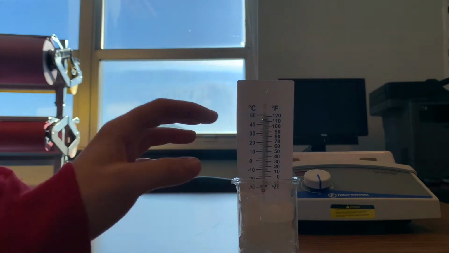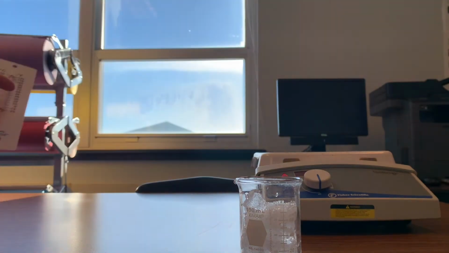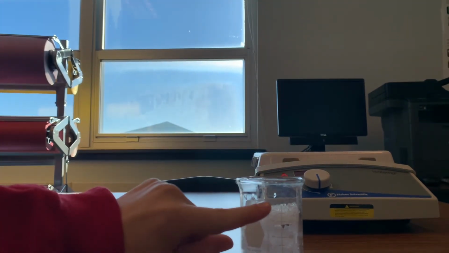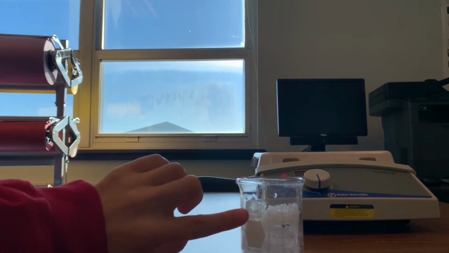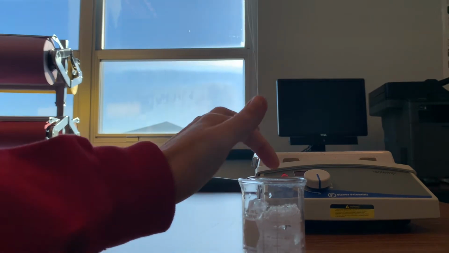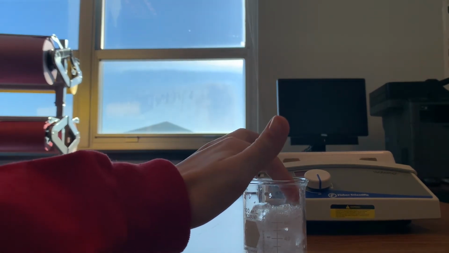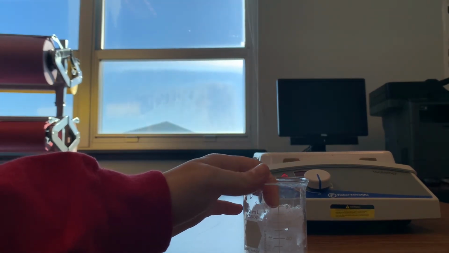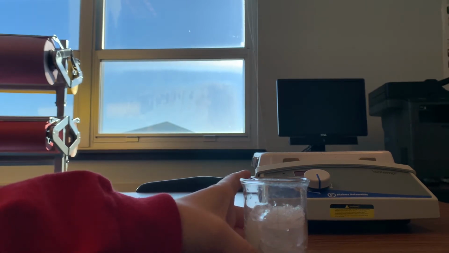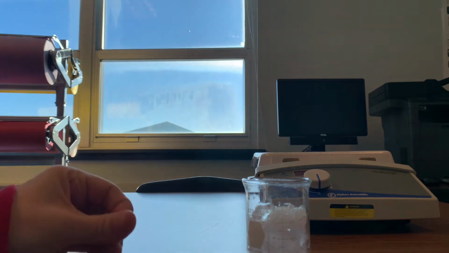Now, if we're gonna look at our volume, the beaker that I have the solid in has little increments on the side, just like a graduated cylinder, and it's measuring in milliliters, so it's going to measure the volume. At the very top here, it's kind of hard to see because the ice is in the way. At the very top, we hit 80, and our next line down is about 70. So our ice hits perfectly at 70 milliliters.